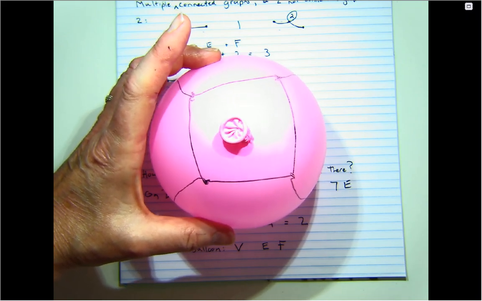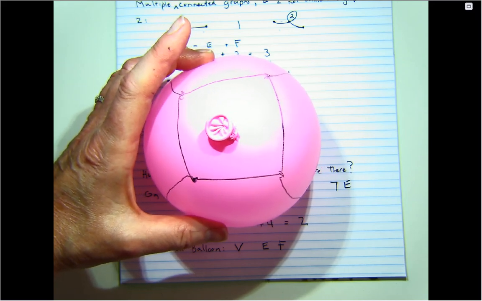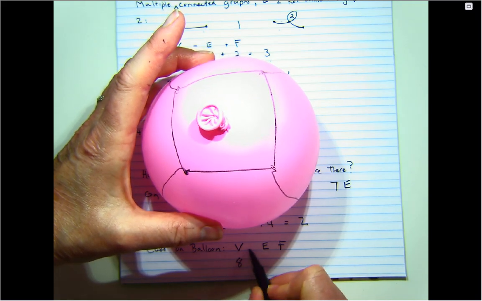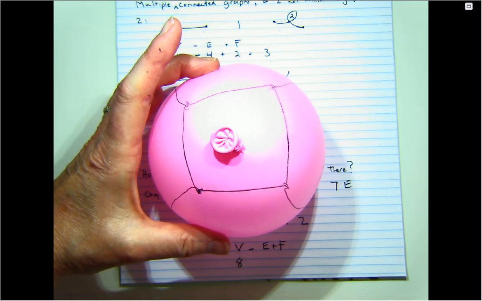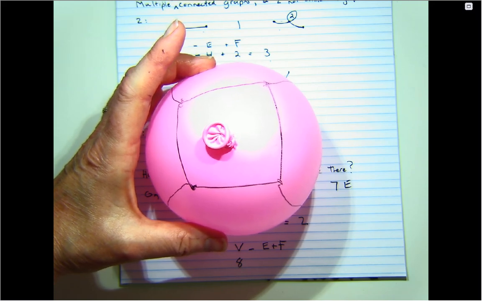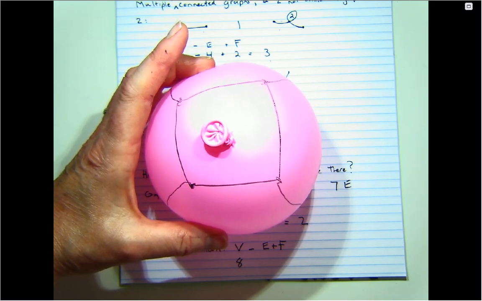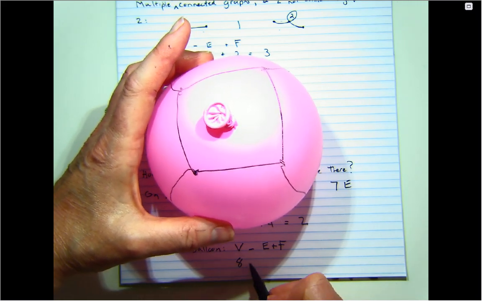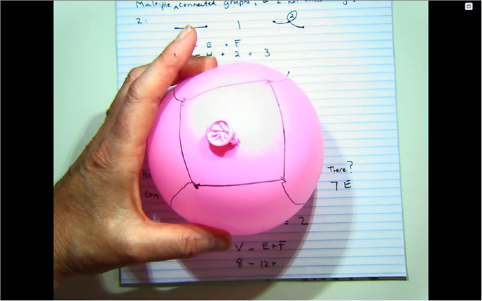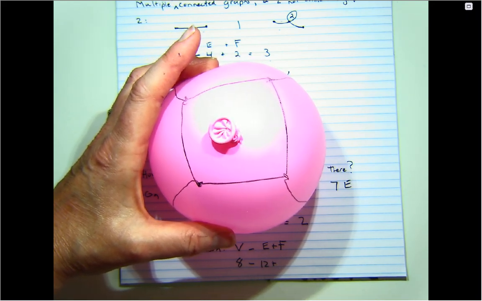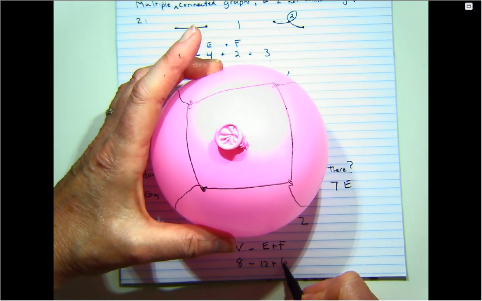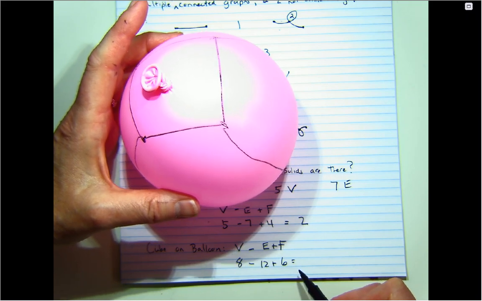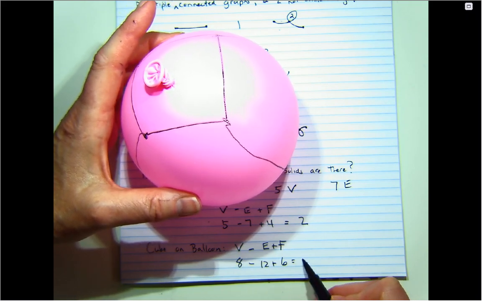So, how many vertices? You remember how many vertices? Can you picture the cube? How many vertices does it have? 8, yeah, vertices. And how many edges? 12. Yep. And faces? 6. Top, bottom, and the 4 sides. So we have 8 minus 12 plus 6 is 2.